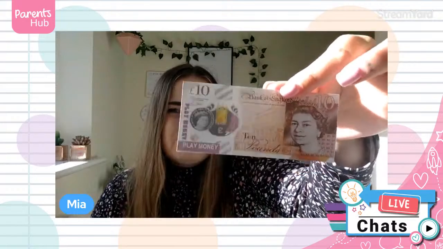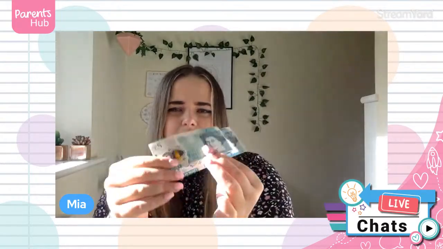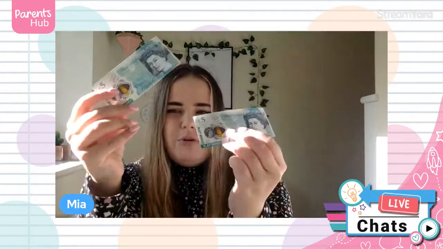To do this, simply experiment and use money in your day-to-day lives. This can be real money when you go to the shop, and you can encourage your child to pay for things, or you can use play money, which I find a lot easier to experiment with. I've got a £10 note here, so I would say to my child, how else can I make this £10 note with just notes? Then I'd have a little look at my notes. Oh, 5 add 5 is 10. I could use £2 notes, and then 2 £5 notes, and these £5 notes have the same value as the £10 note, and so on.